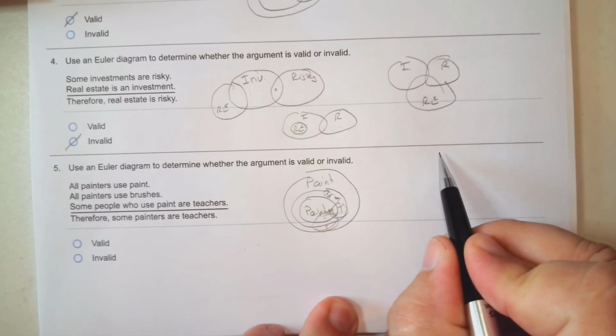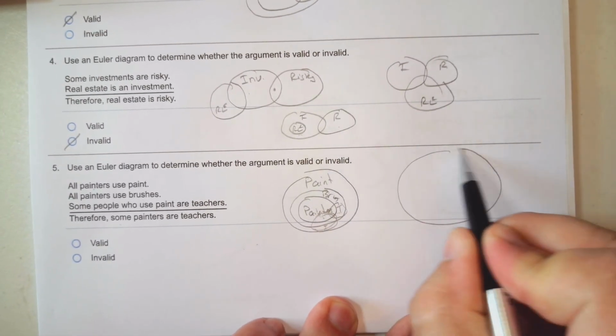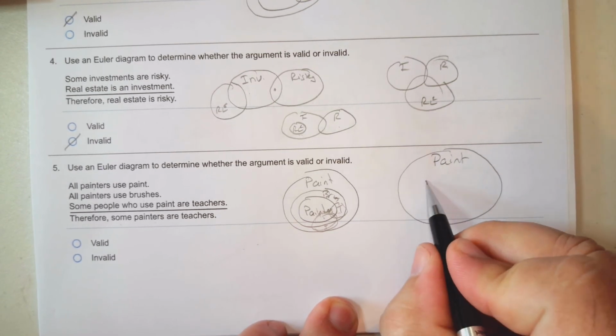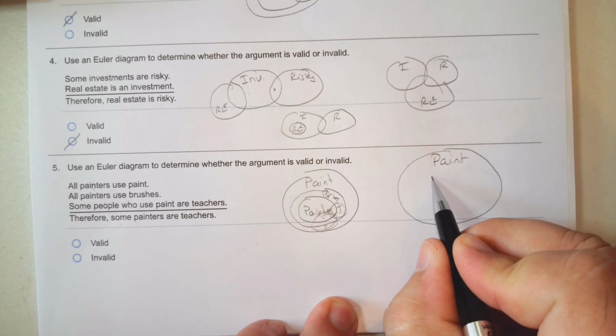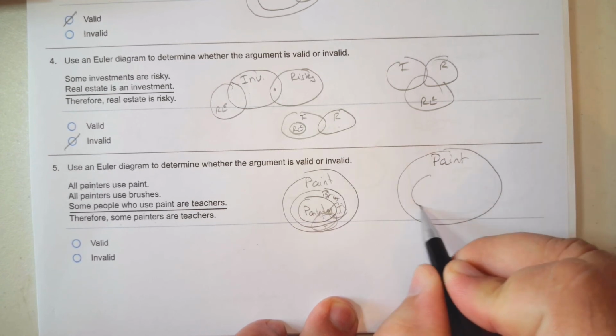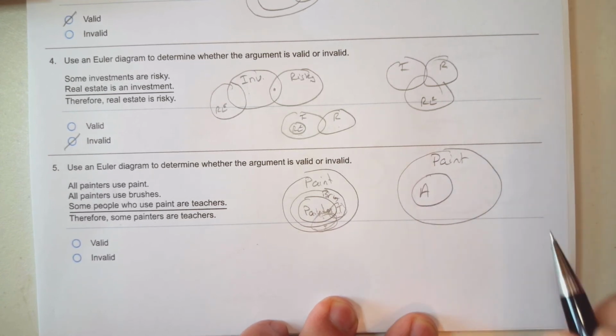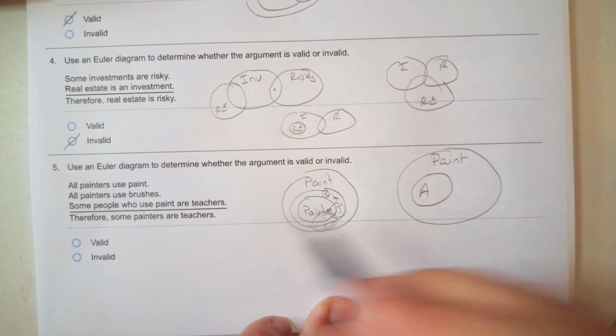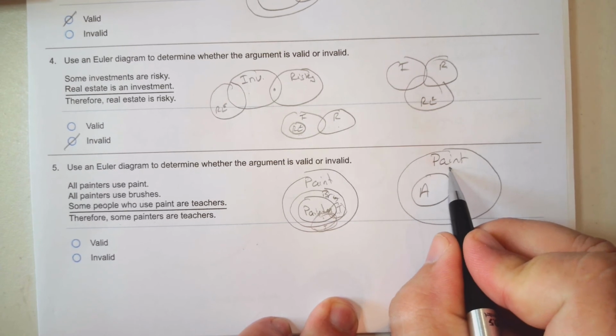Let's look at this one. So there's the paint. And all painters, I'm going to call this A. All painters use brushes.